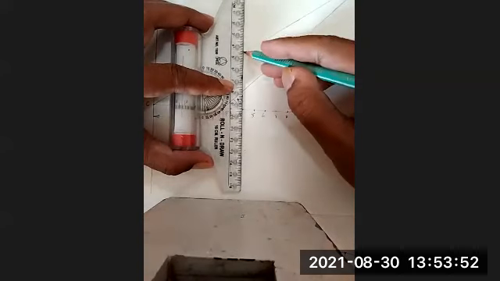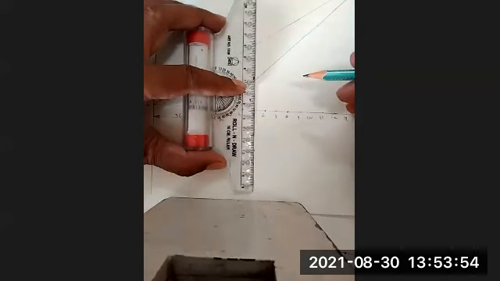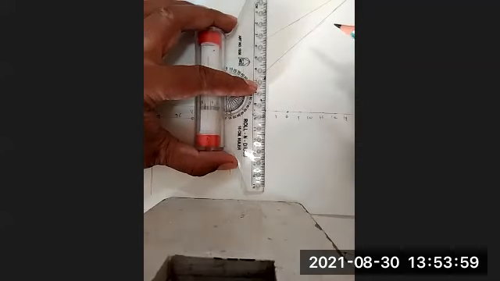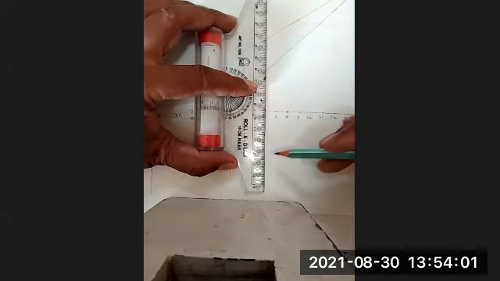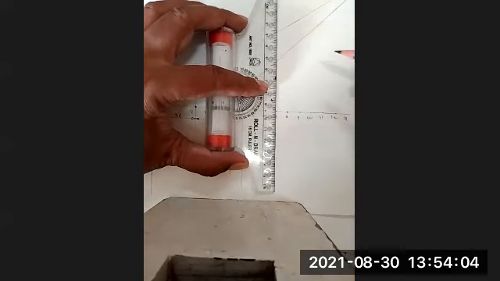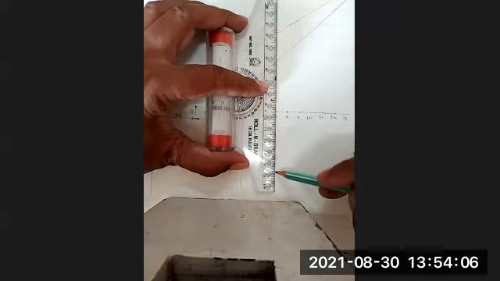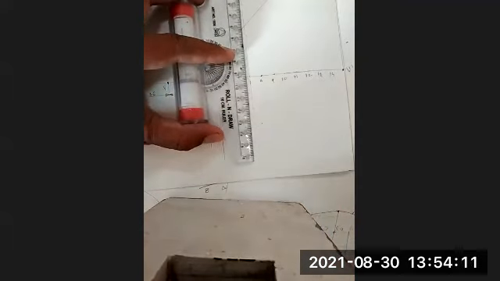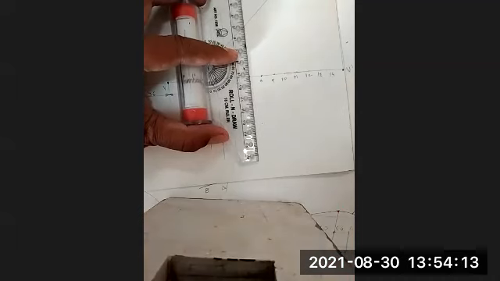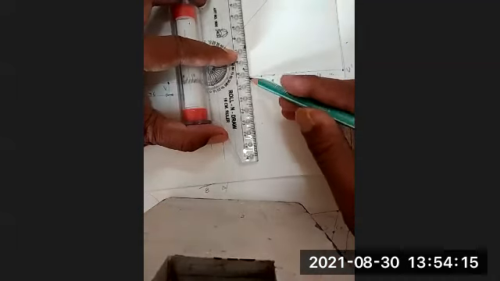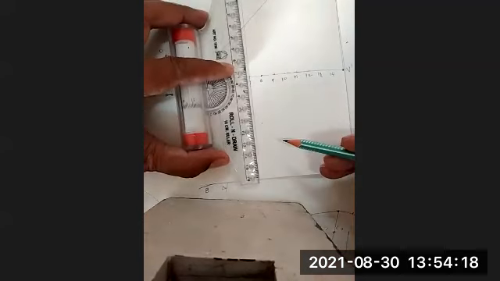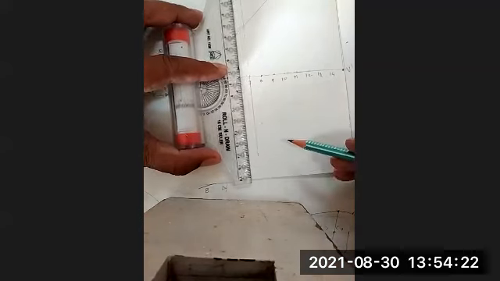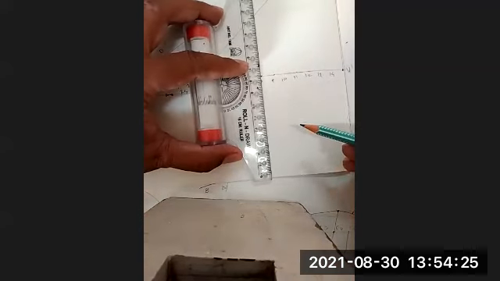Next point, next point, next one. So you continue it till the last point. Remember, you need more length here, because you will not get the arc if you have less length of your line extension on the below side.